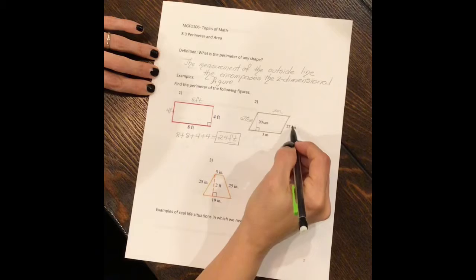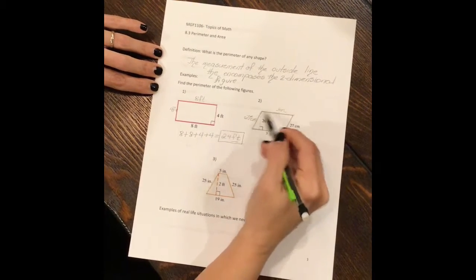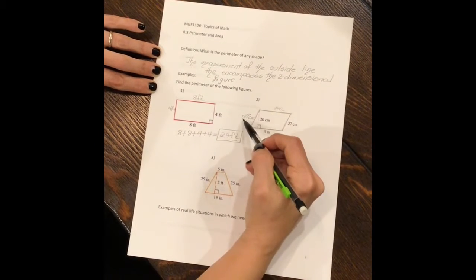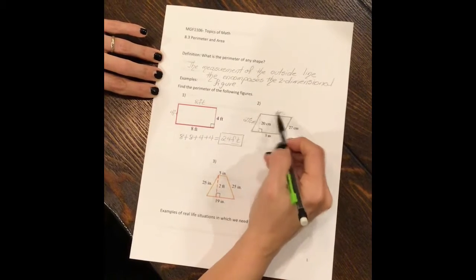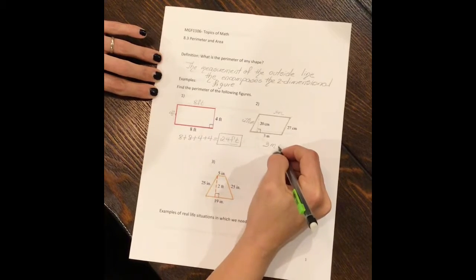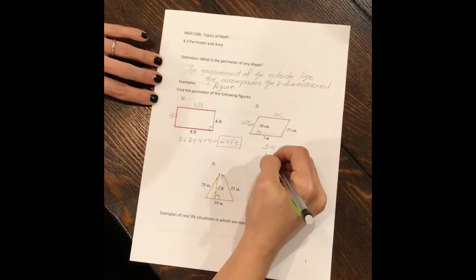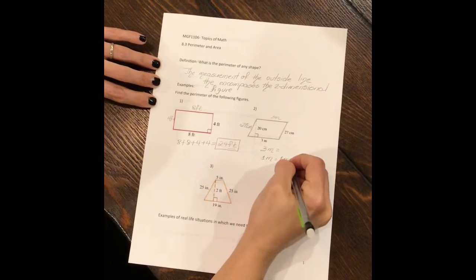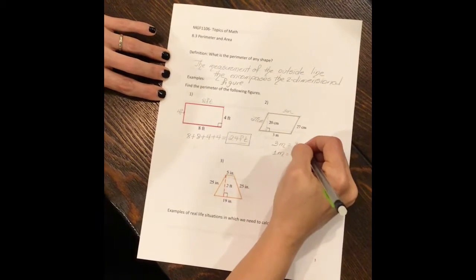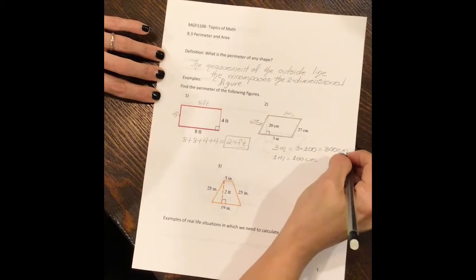Now, in order to find the perimeter of this one, we need for all of them to be in centimeters. So if you have 3 meters and you have 27 centimeters, you can't add them together. So I would turn 3 meters into centimeters. Since 1 meter is equal to 100 centimeters, then 3 meters is equal to 3 times 100, which means 300 centimeters.